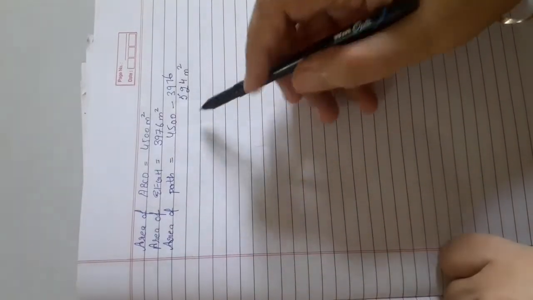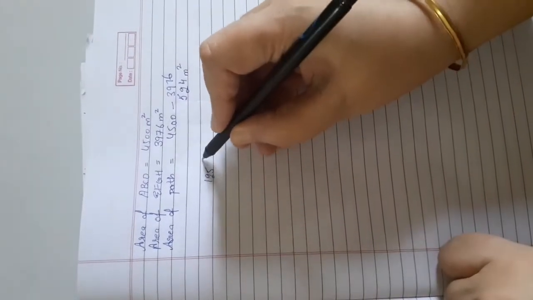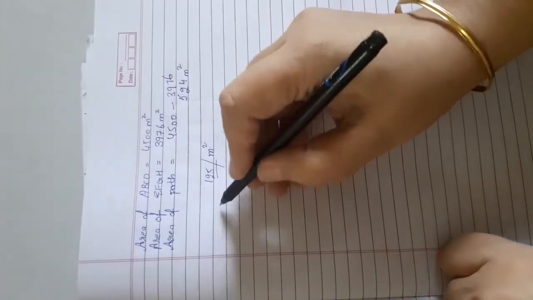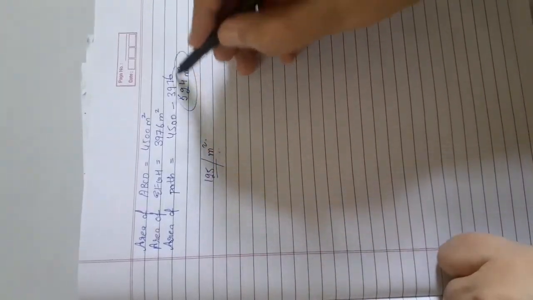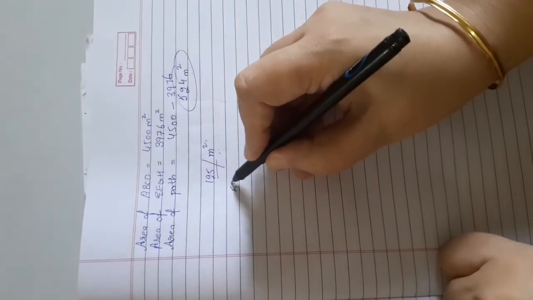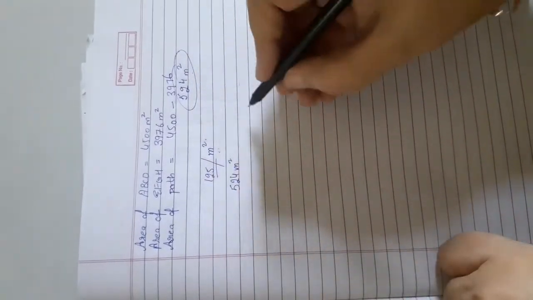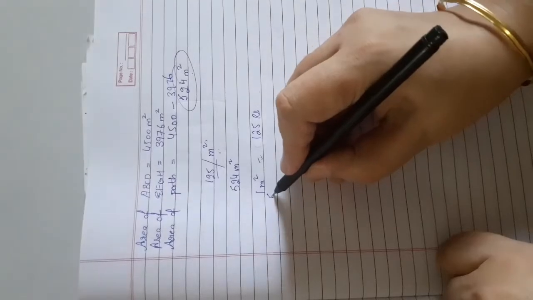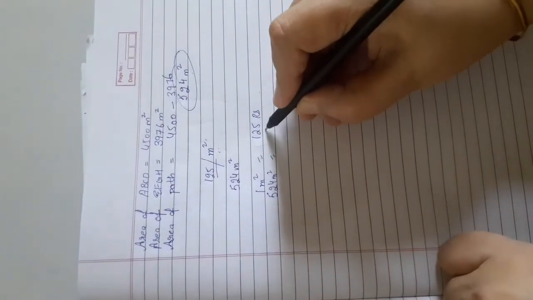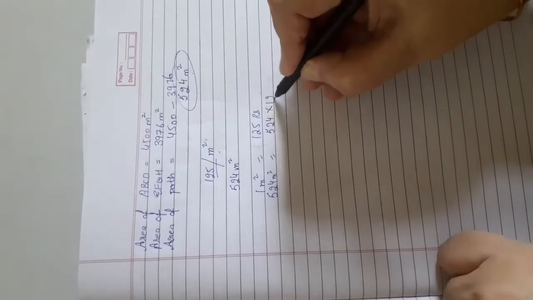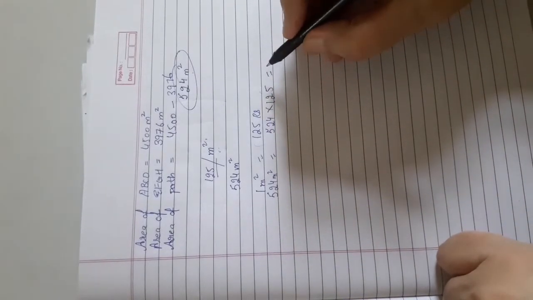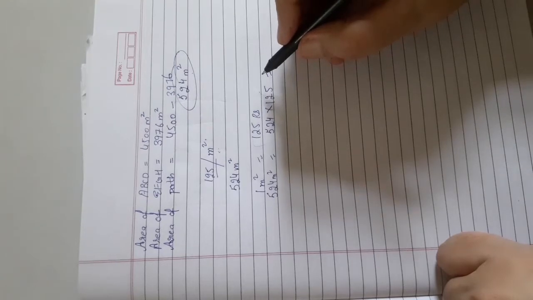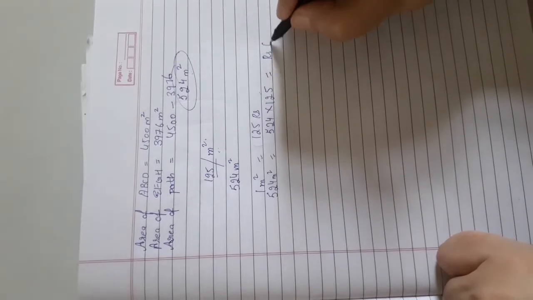Now they are also asking you to find the cost of constructing it at 125 rupees per meter square. So this is the cost per meter square, and I have to find the cost of 524 meter square. So if 1 meter square costs you 125 rupees, how much will 524 meter square cost you? 524 multiplied by 125. So how much will you get? You will get rupees 65,500.